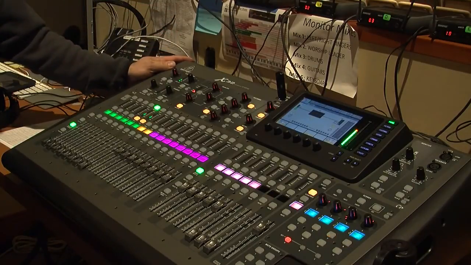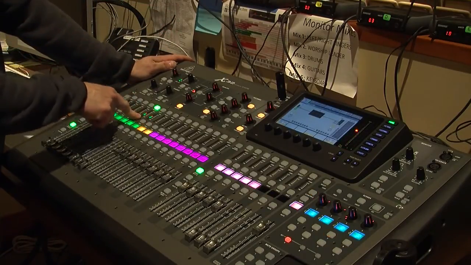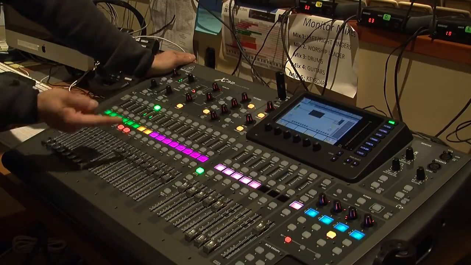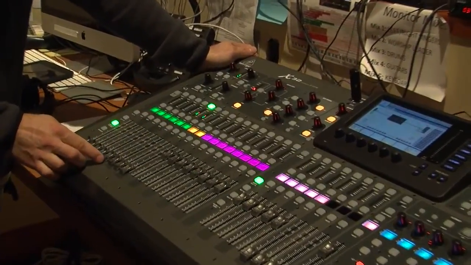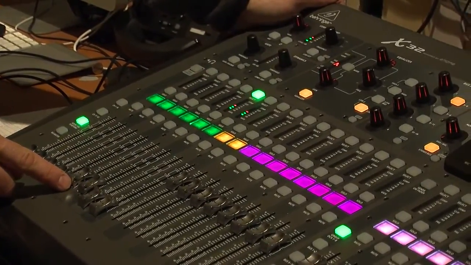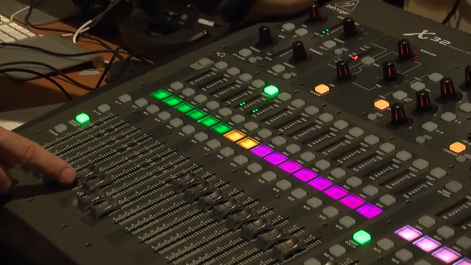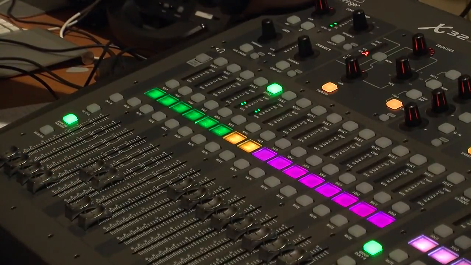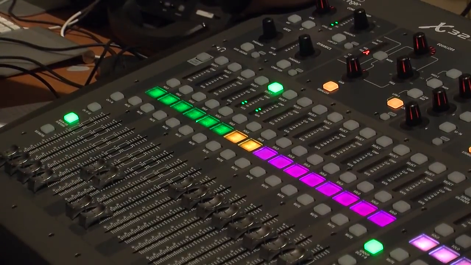Okay. Once you've done that, you would unsolo, and then you can either unmute if it's muted, or bring the fader up. Now in this case, this is a stereo channel. We have them linked together. One side's left and the other side's right. So when we bring this up, obviously we hear the main speakers.